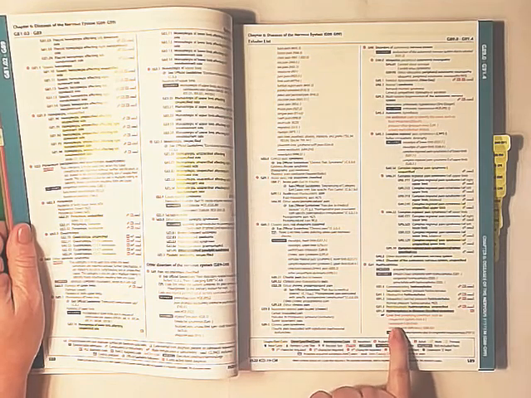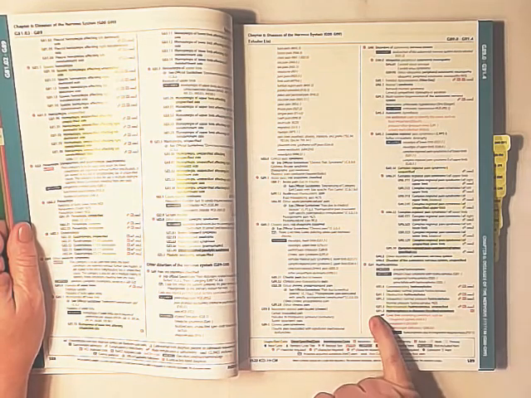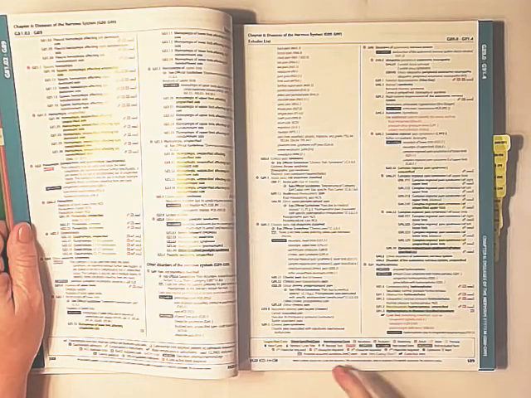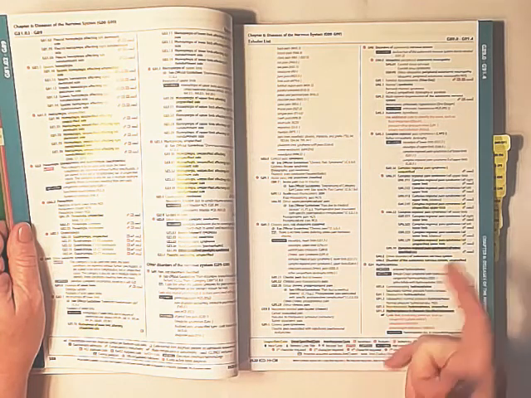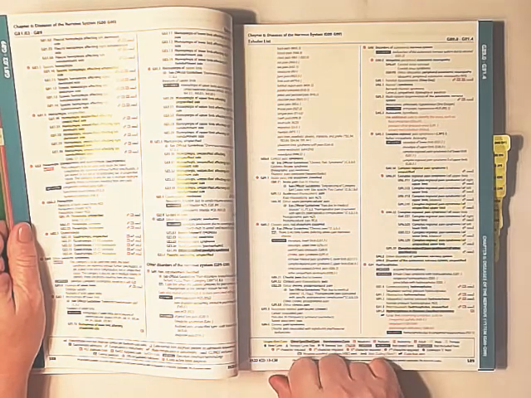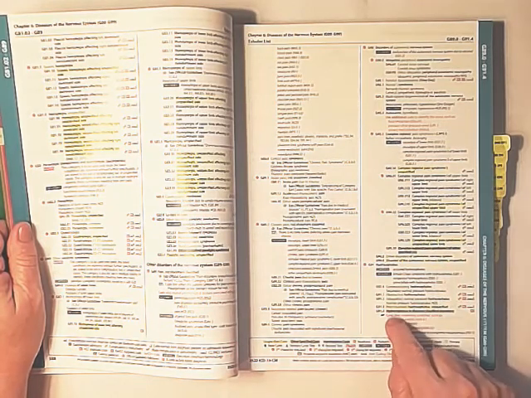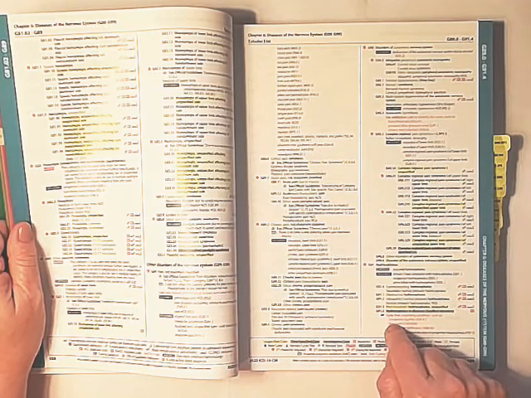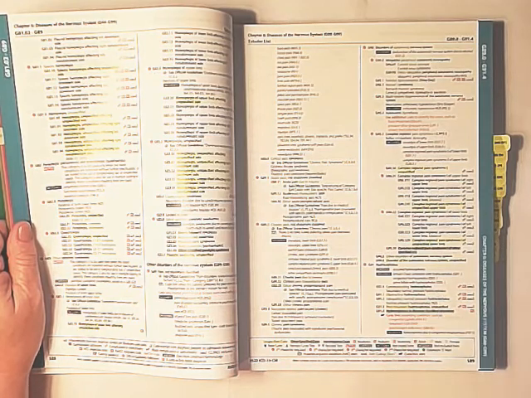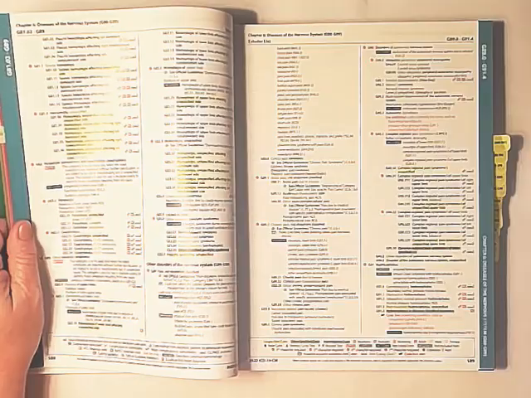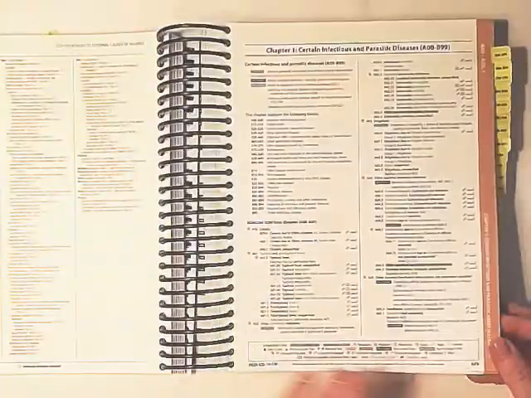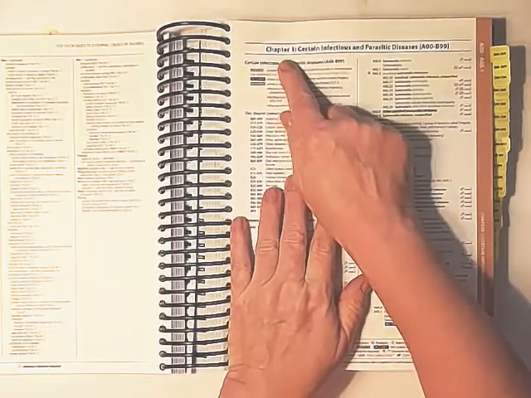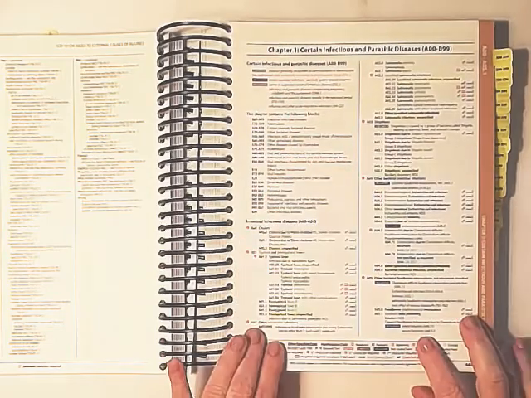That's telling you your sequencing, and then code your G91.4. So manifestation code means the patient has this current manifestation because of another disease. And you probably are going to have to code that other disease first and then the manifestation. Always do what your book tells you to do. Always, always. The book's super smart. Okay, back to our chapter 1 page.